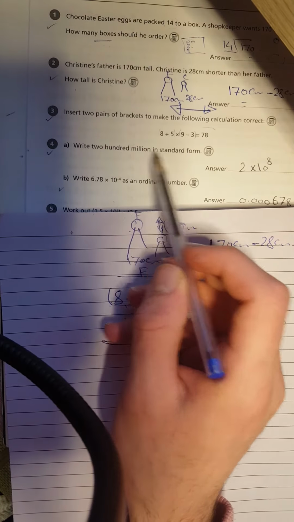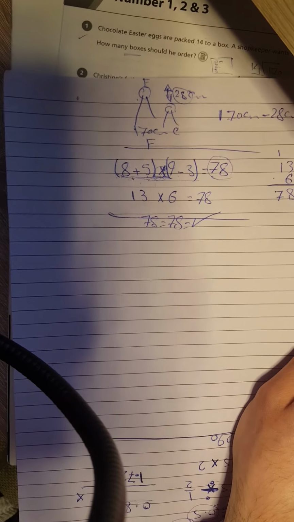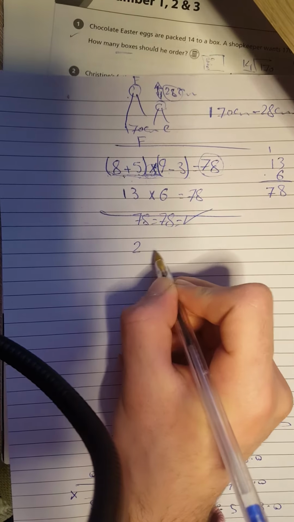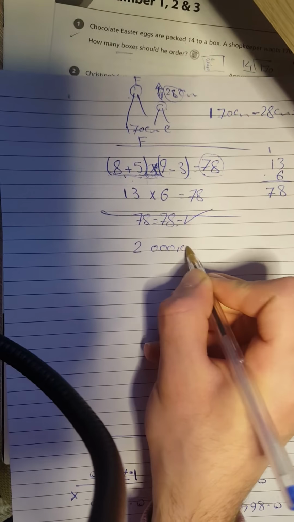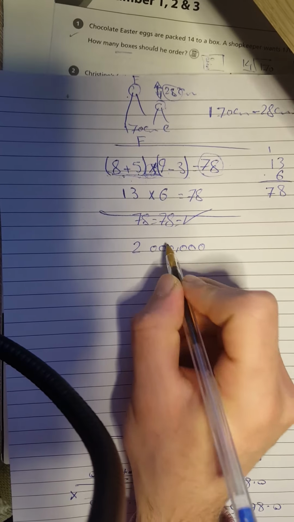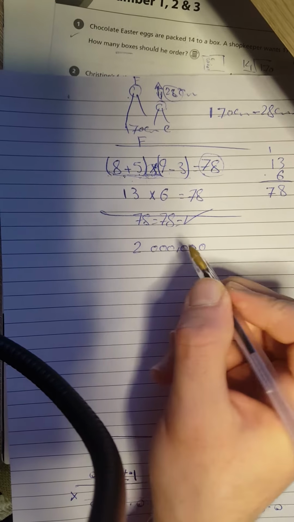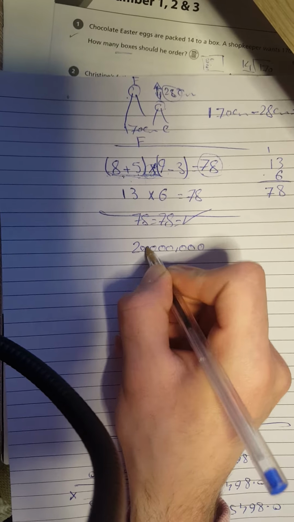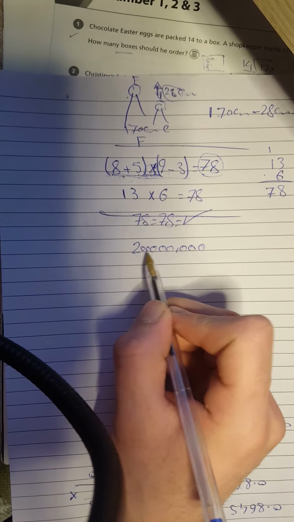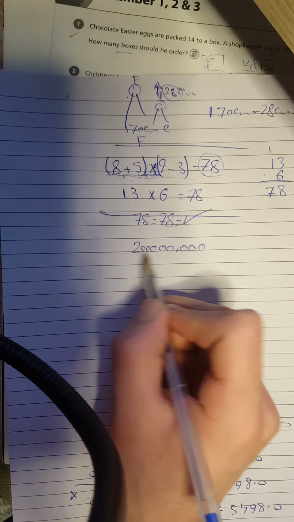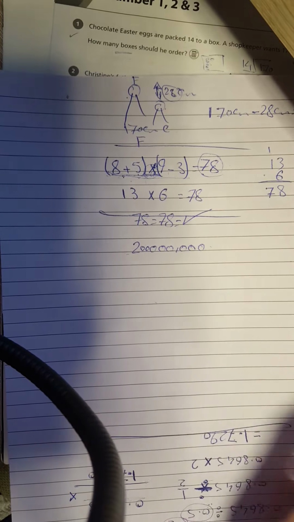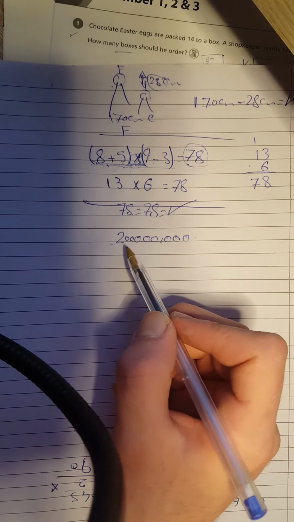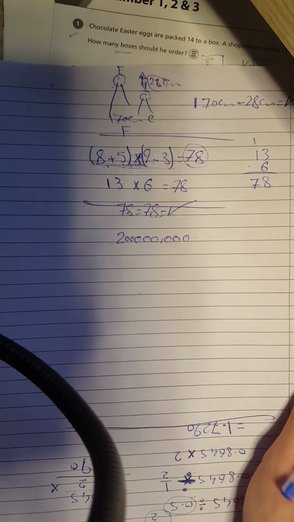says write 200 million in standard form. All we need to do, 200 million, as you know, 2 million is 2,000,000. That's the ordinary form. And he said 200 million, this is 2 million. 200 million, 100 has 2 zeros. So that's how I write 200 million. This one is in ordinary form, but he wanted it in standard form.